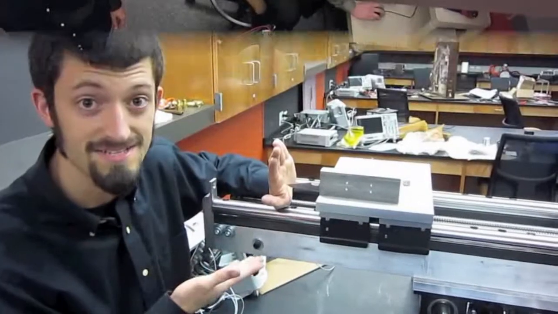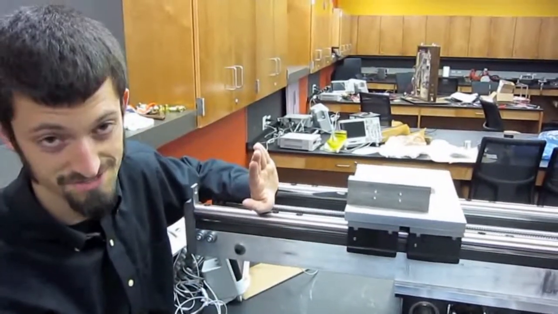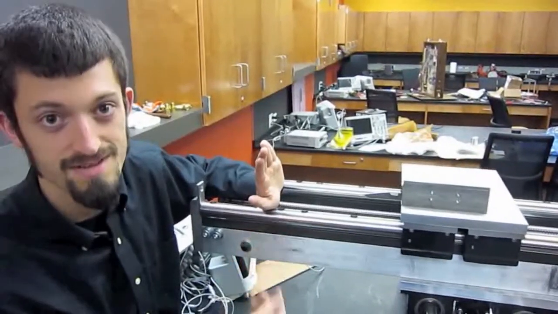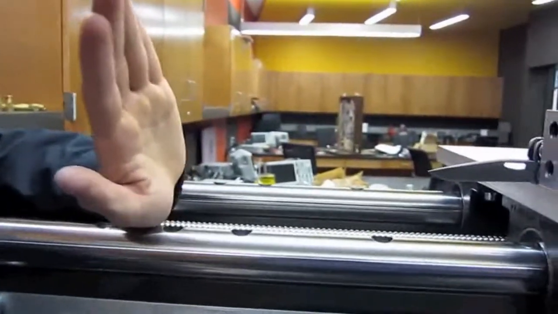Now we have this test to demonstrate our ability to save a location and move back to that location. Here Austin's moving it away from a position that he saved, and then he's going to move it back automatically to this very same position.